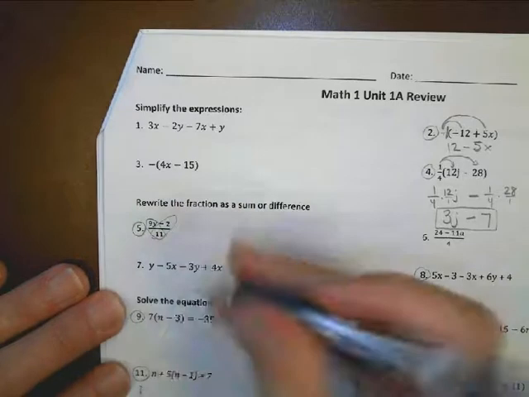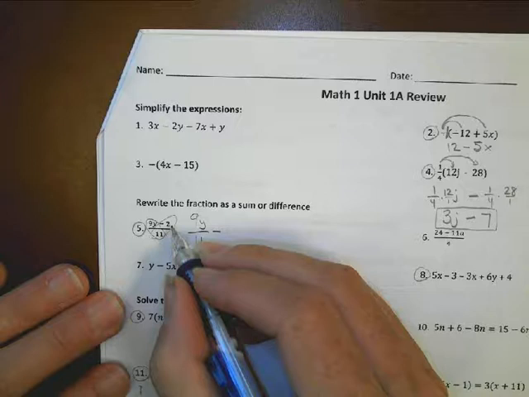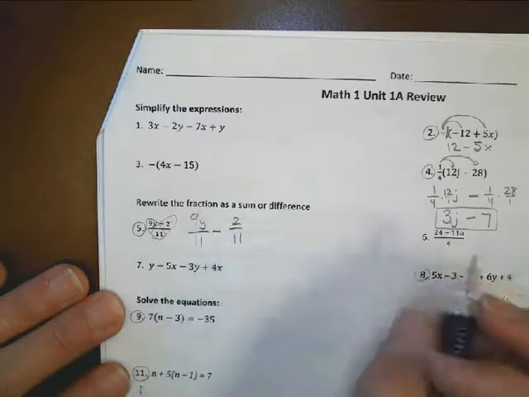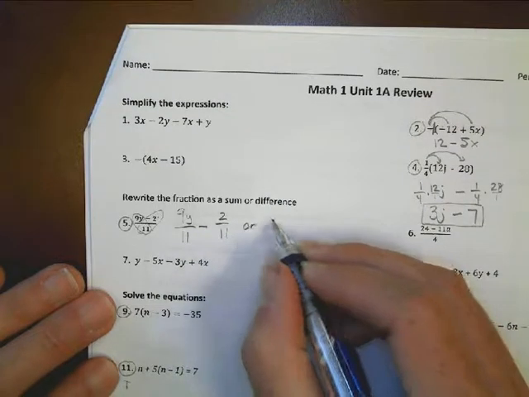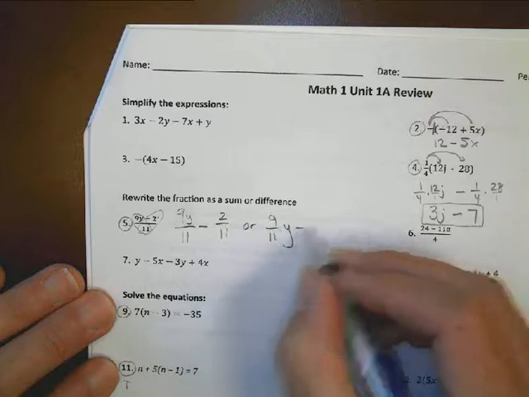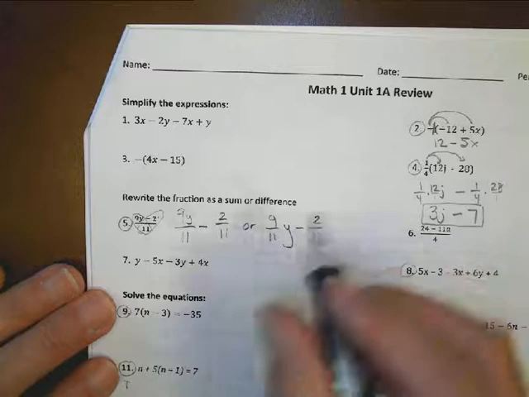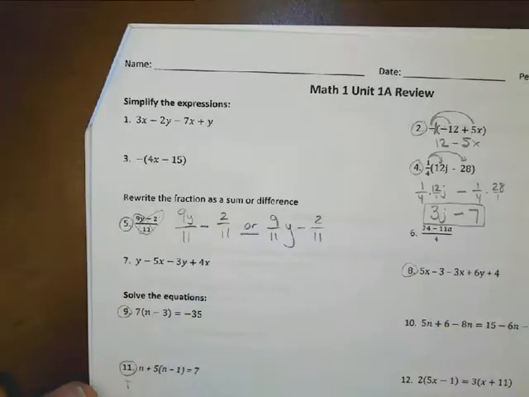We're going to write down 9y over 11 minus 2 over 11. And now I have it written as a sum or a difference. I could also write this down as 9/11 y minus 2/11 if you don't want to keep the y up in the numerator. Either one works. That's why I wrote or there, just so you have an idea.